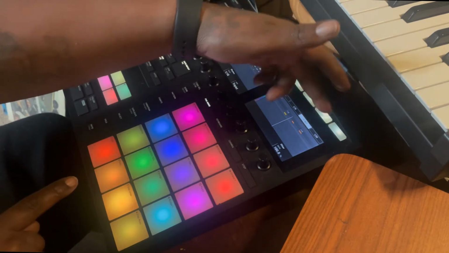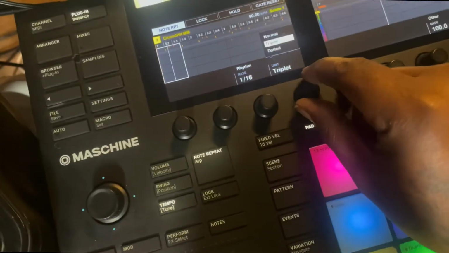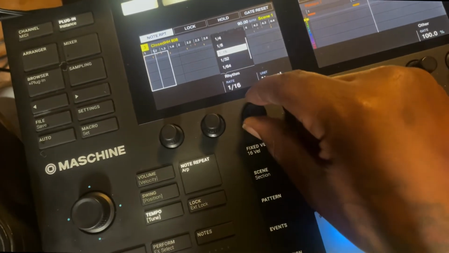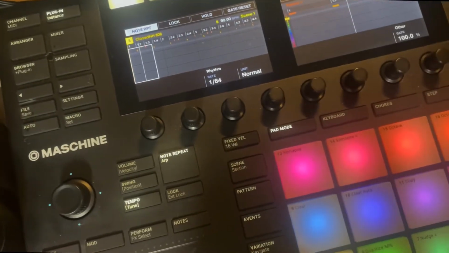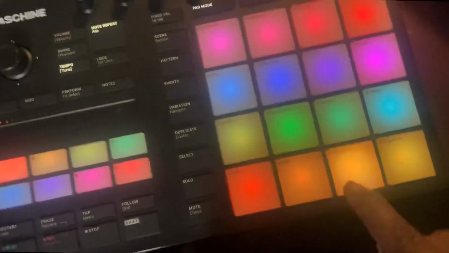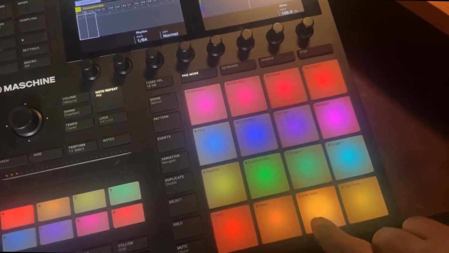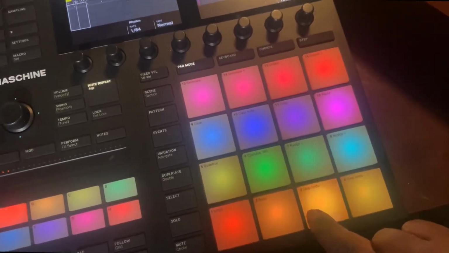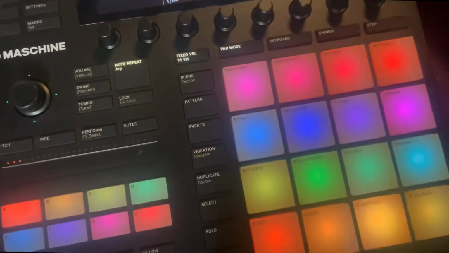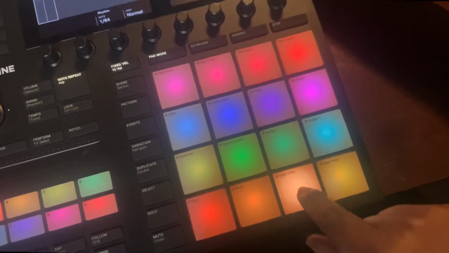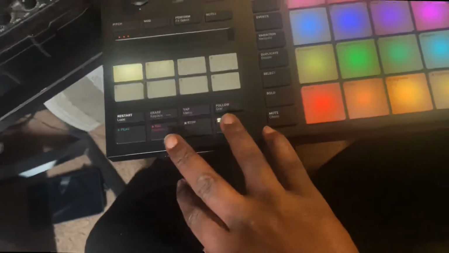I can switch through the different timing structures right there. I can change that also using these knobs over here to a normal, and I can also change the timing, you know what I'm saying? So check this out. Now, if you listen, it's velocity sensitive still. I don't want it to do that. If I hit this fixed velocity right here, now it's the same. Now I can also record that. Check this out.